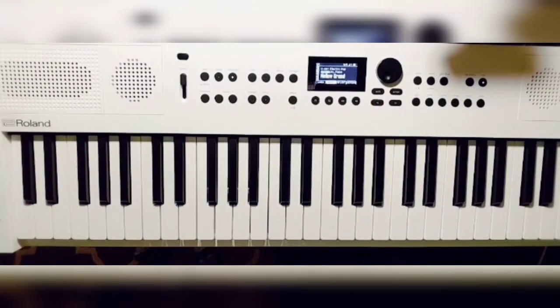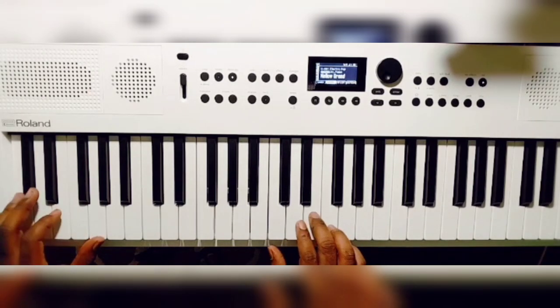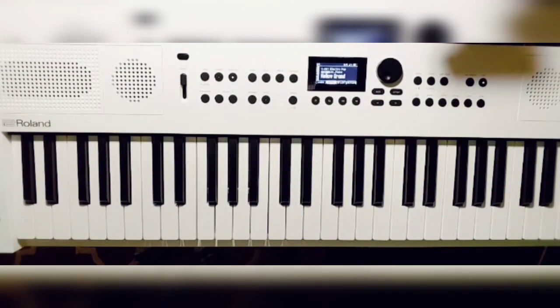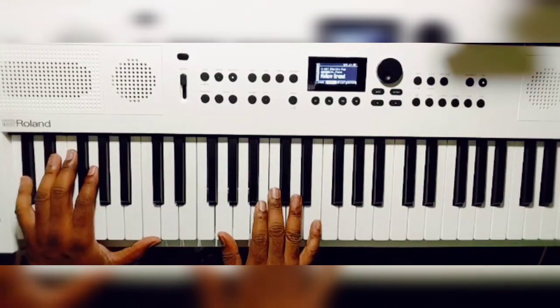What are pianists doing when they are accompanying a singer? Are they playing the melody? No, not necessarily, even though they could.